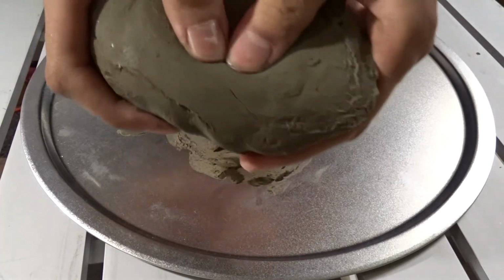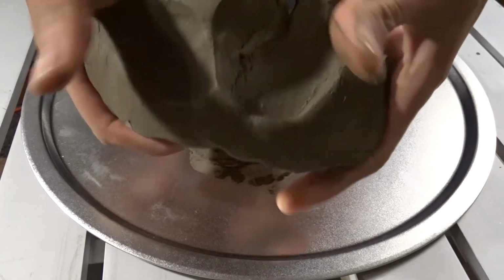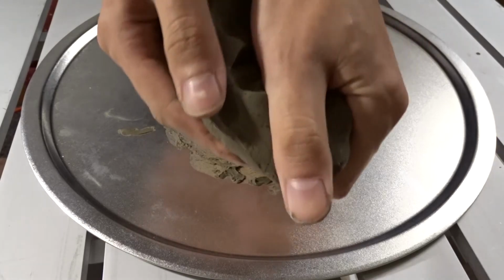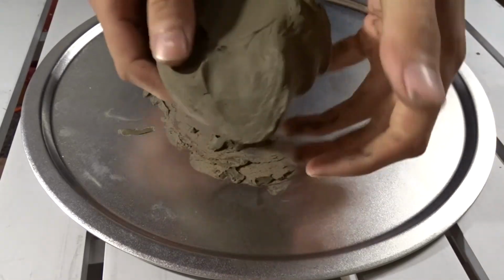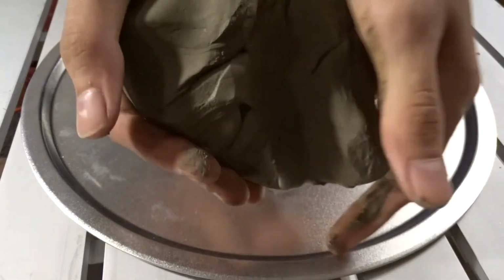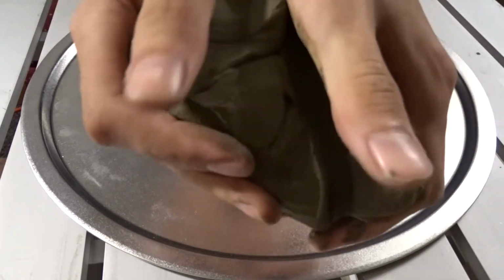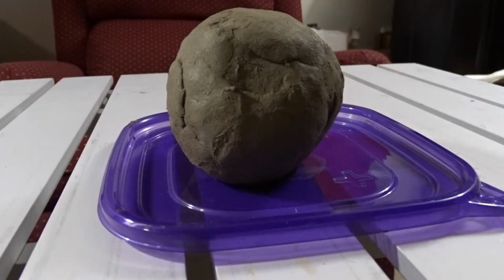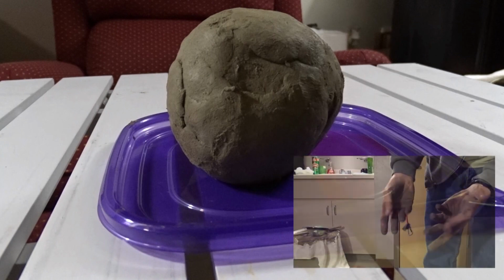Now I'm just going to roll it together by hand a bit. You'll want to work it in a way so that you work out all the air bubbles in it. Bubbles are bad for firing ceramics, and more on that later. And there you have it. A nice big ball of clay and a pair of messy hands.